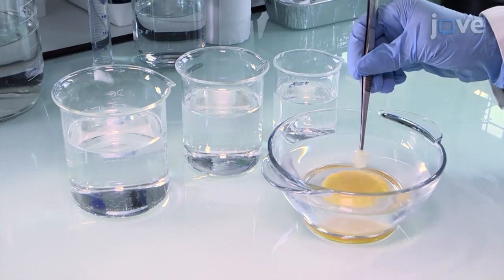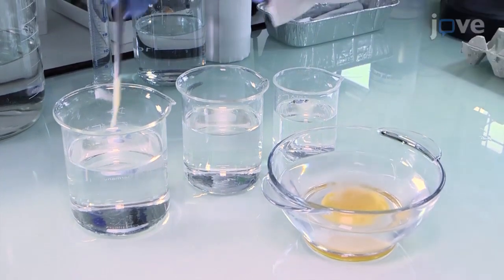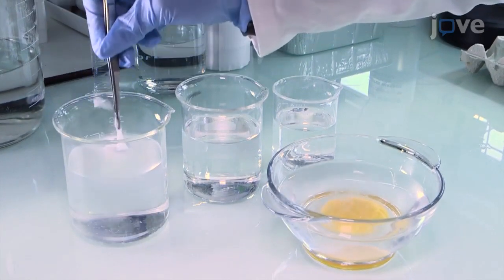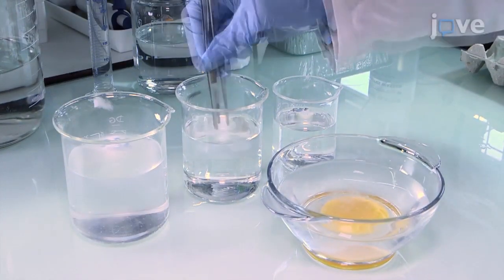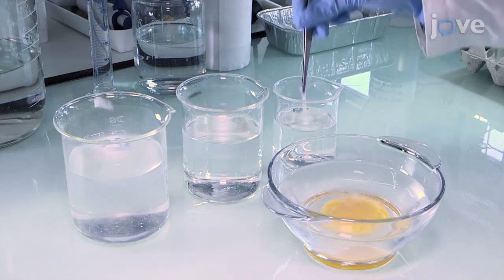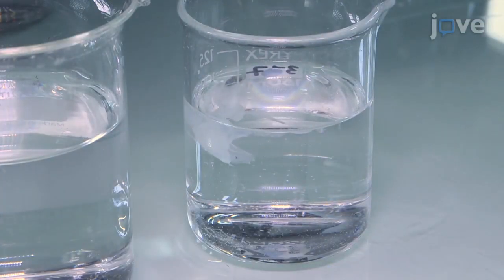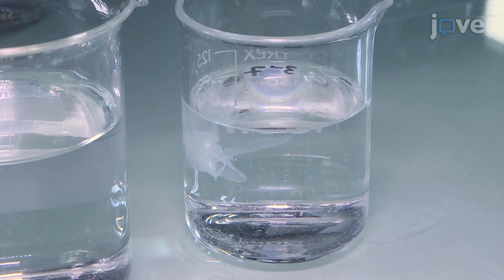Rinse the PL several times in baths of 10 millimolar Tris-HCl until no trace of yolk is visible. Ensure that the PL is clean, white, and floating in the buffer. Process the PL for sublayer separation or proceed directly to biochemical analyses.